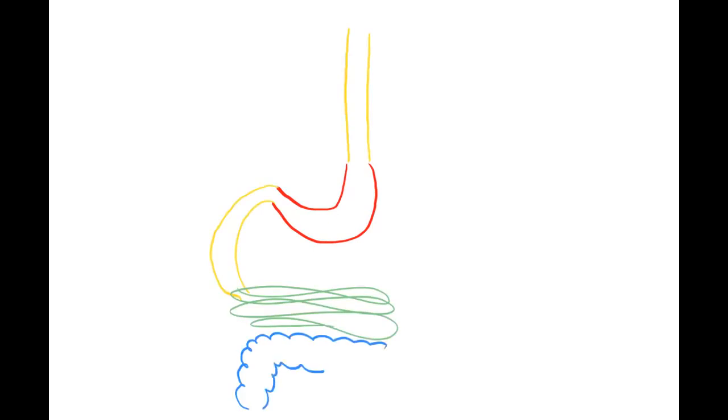This is the esophagus, and the esophagus is going to be attached to the stomach, and the stomach is going to be attached to the duodenum. And after that, we are going to get many curves. And at the end, we are going to see the colon.